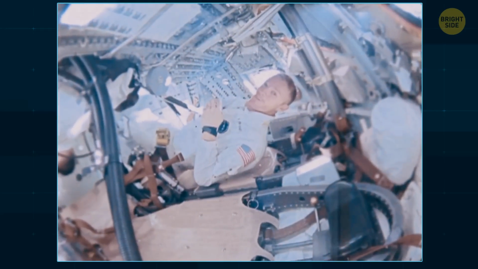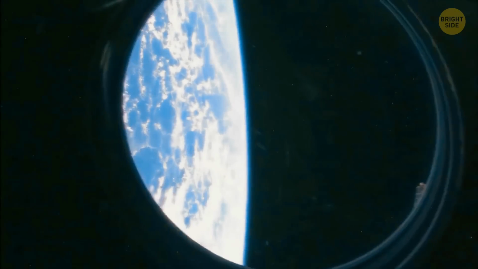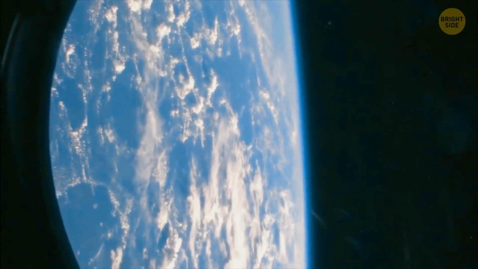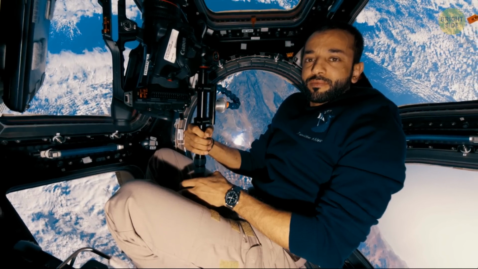The thing is, all other days you'll be stuck inside a floating tin can. So windows will come a long way. They'll help to remind you where you are. They'll give you some perspective of space and Earth.